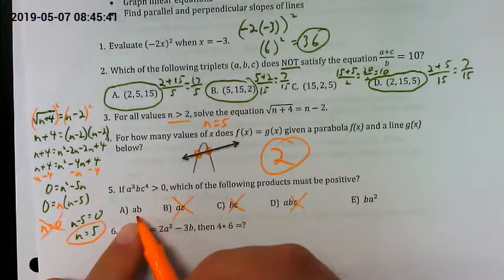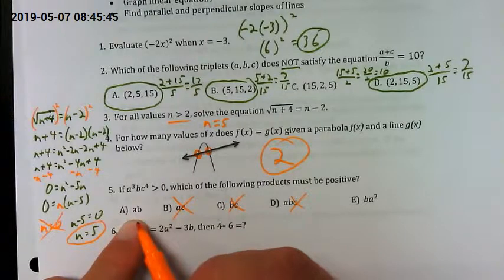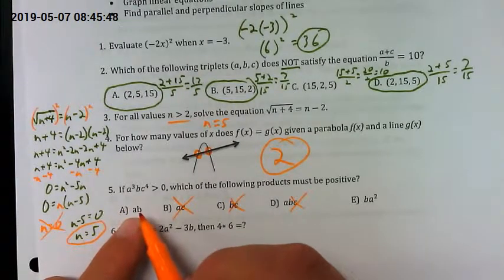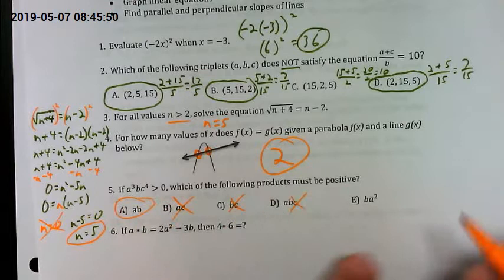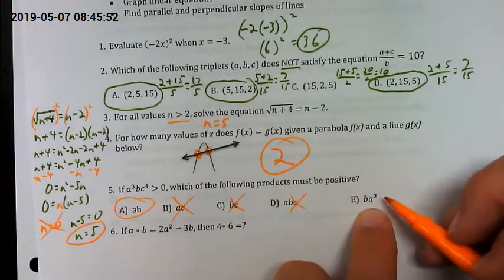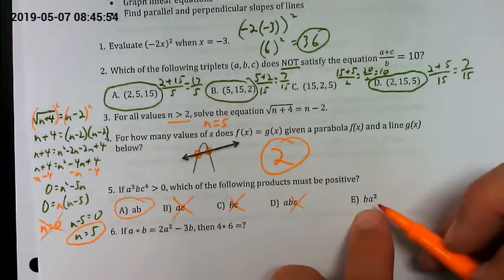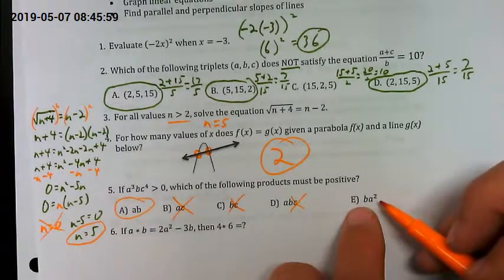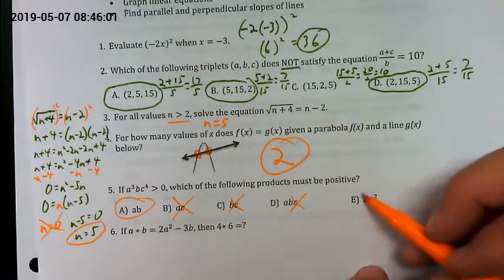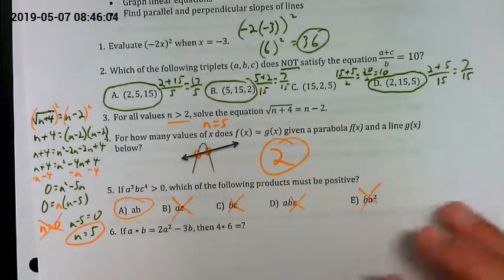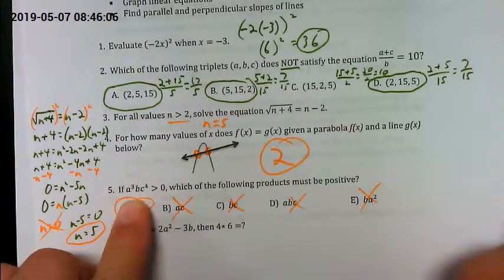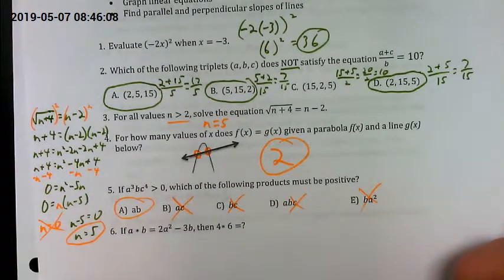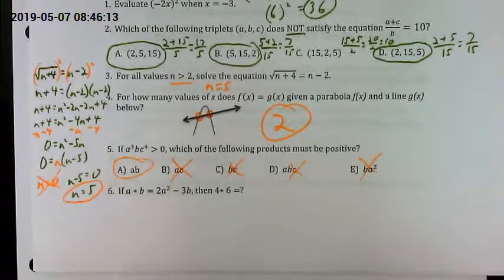This one, A times B, well, if both of these are positives, we get a positive number. Or if both of them are negatives, we get a positive number. So that one works. On this one, if both of them were positive, it would give us a positive number. But if both of them were negative, A would become positive, B would be negative, and we'd have a negative in the end. So that one also doesn't work. So since A and B must have the same sign, A was the one that works. Again, that one you had to reason out using your exponent rules.